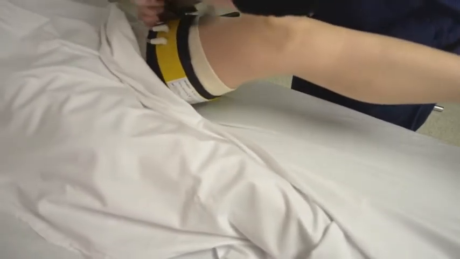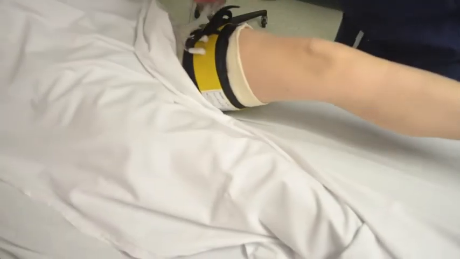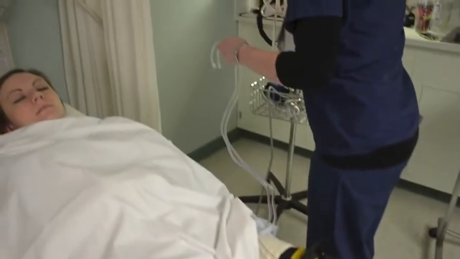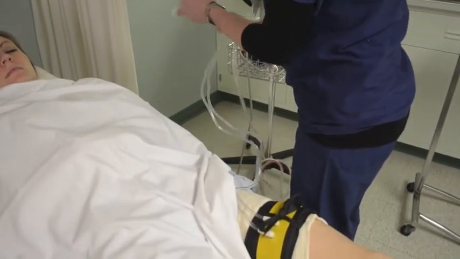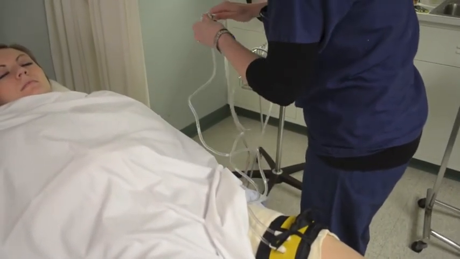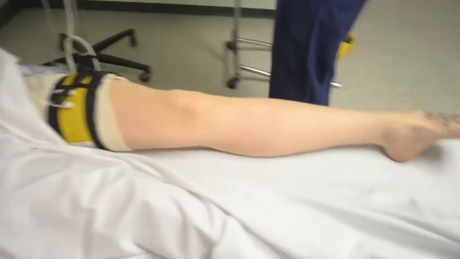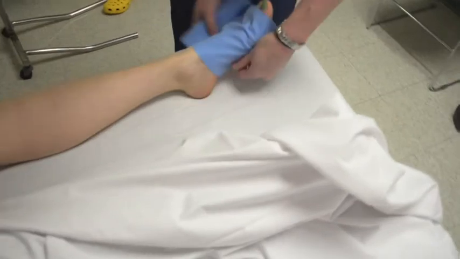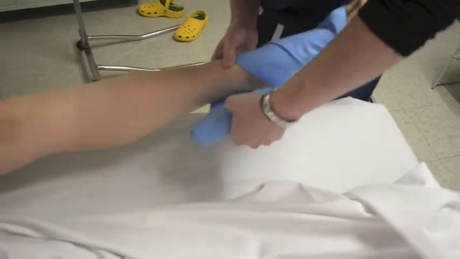After it is secured, the connective tubing is connected to the pressure device. This pressure device delivers and calibrates air at the selected pressure from the surgeon. After this patient is prepped and draped in sterile fashion, the extremity is then exsanguinated with an Esmarch bandage.